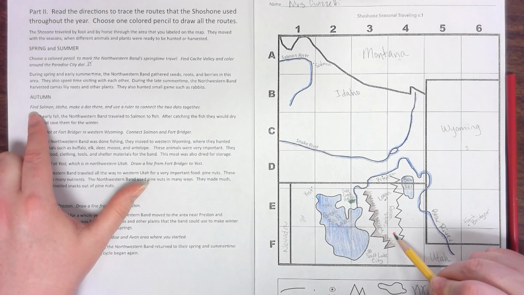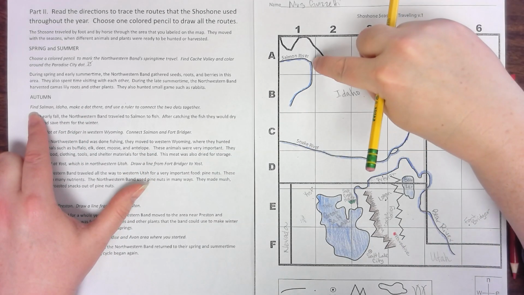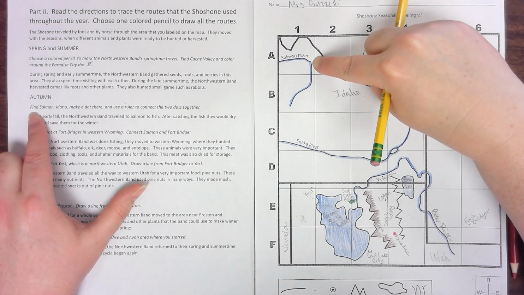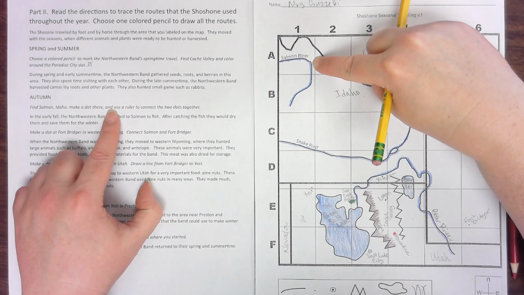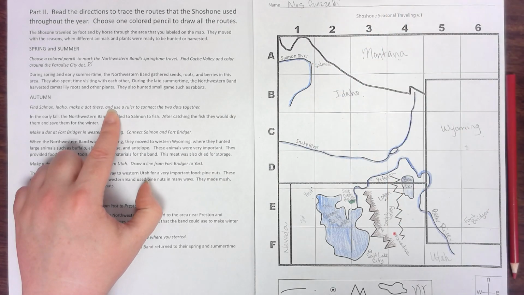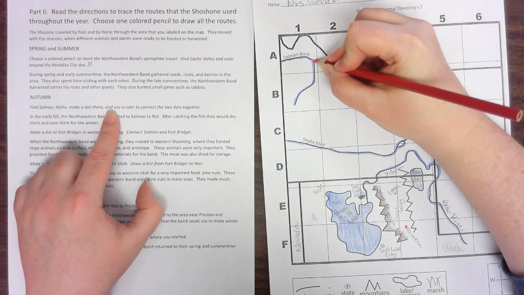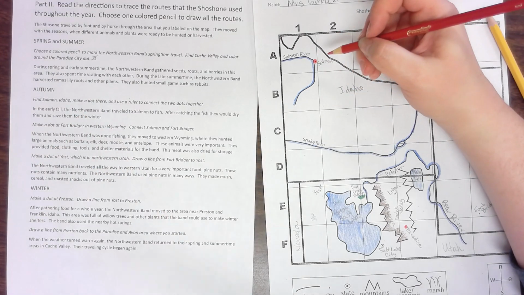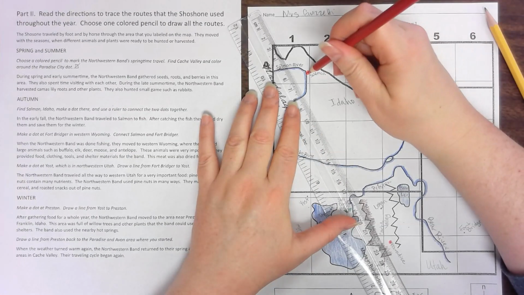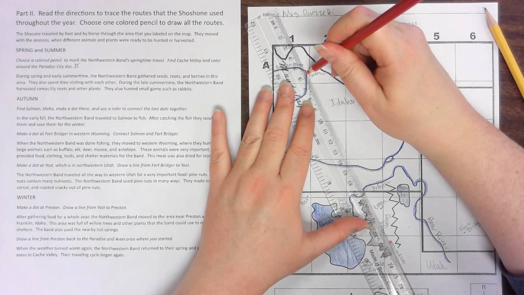Autumn. Find Salmon, Idaho, which is way up here, and make a dot there, and use a ruler to connect those two dots together. So I'm going to take my red pencil again. I'm going to circle around the dot that has Salmon in it, and I'm going to use my ruler, and I'm going to line up Salmon and Paradise.